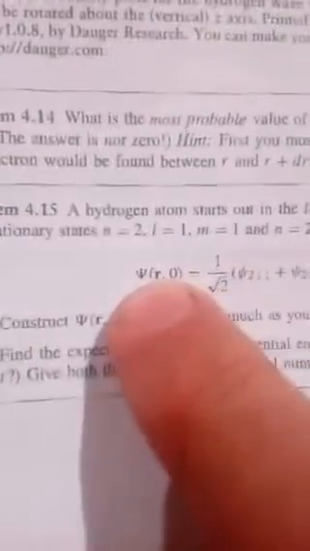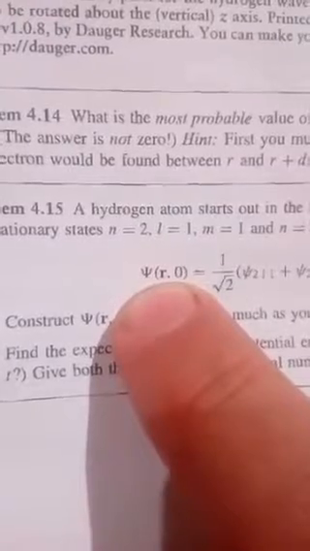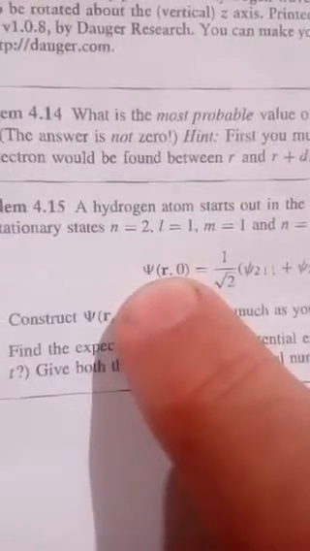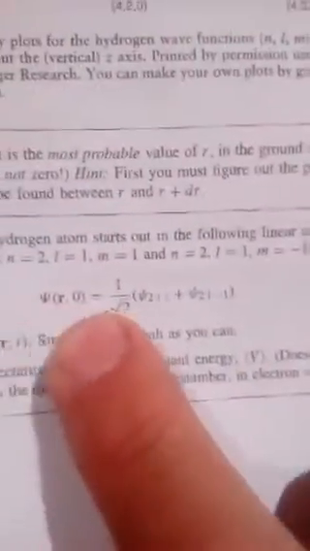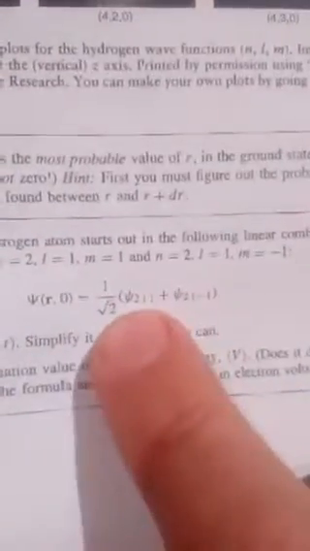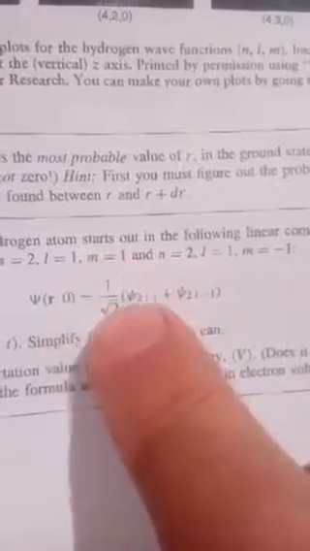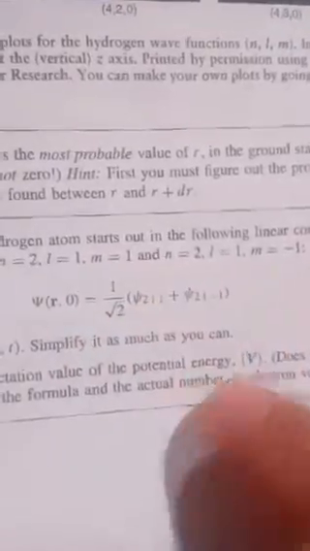So it's a snapshot at the point in time that we're calling 0, and r is 3D. And it is made up of 2 3-dimensional waves. So it's 1 over root 2 of these 2 3-dimensional waves. Okay. And so the question is, construct the 4D version of the wave.